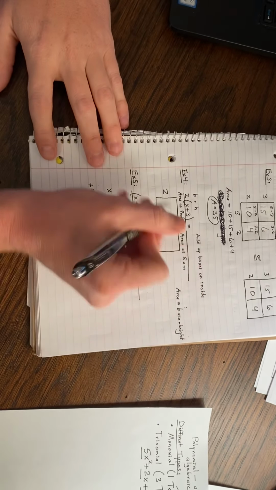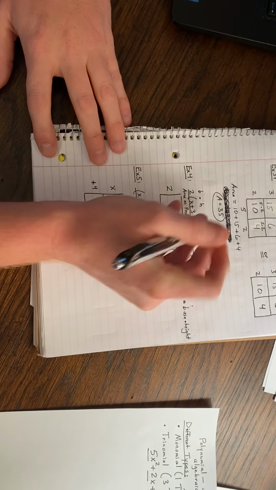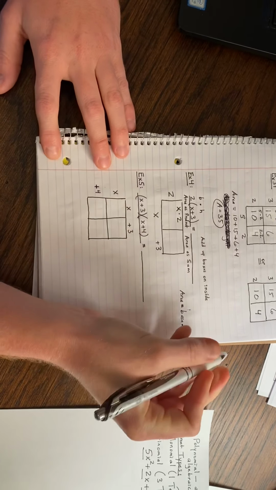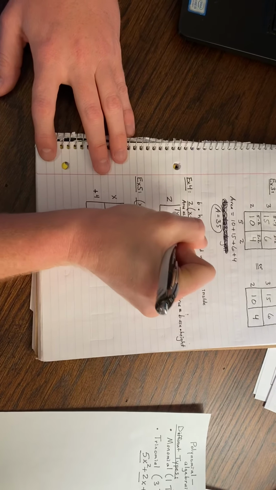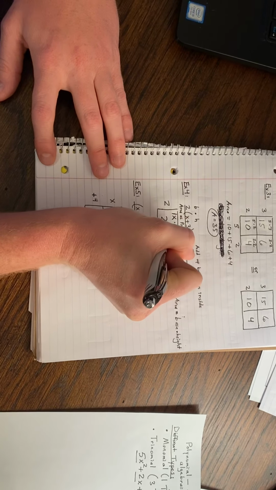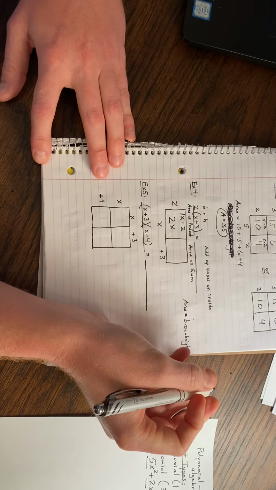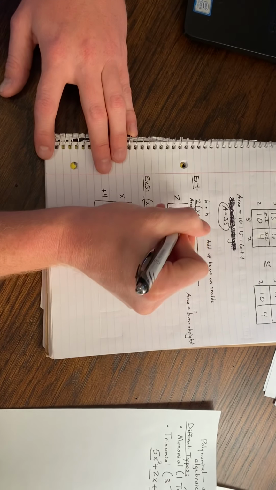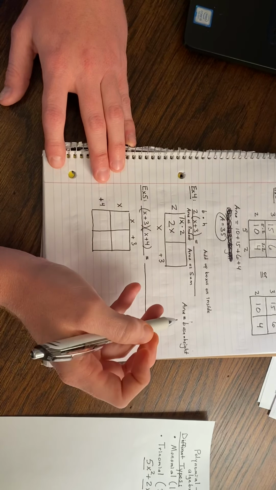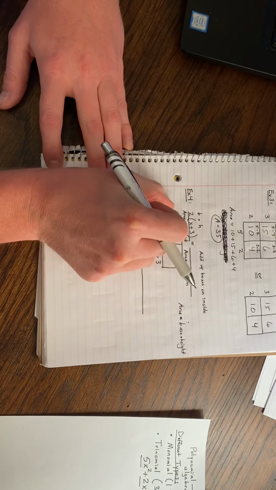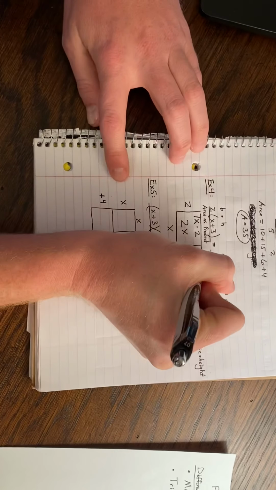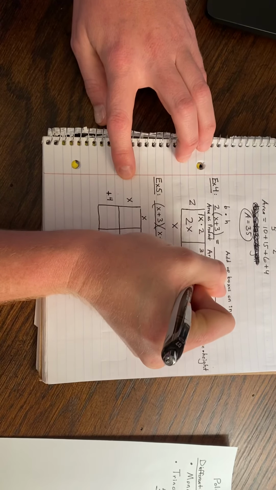Okay, so let's do this. Base x times 2, x times 2. Well, there's really a 1 right here, so you would do 1 times 2, and then the x just goes with it, right? That's all there is to it. So 1x times 2, it just goes right there with it. Then we do the base again, times the height. So 3 times 2, these go together. So we have 3 times 2, which is 6.